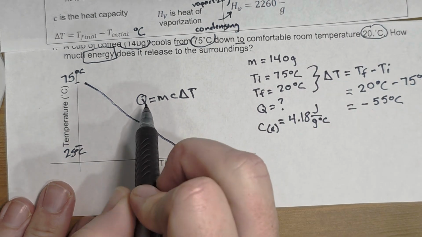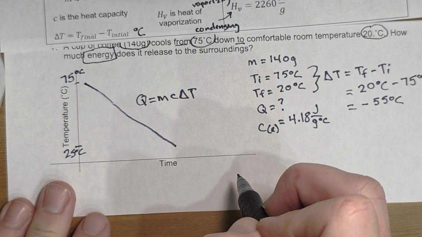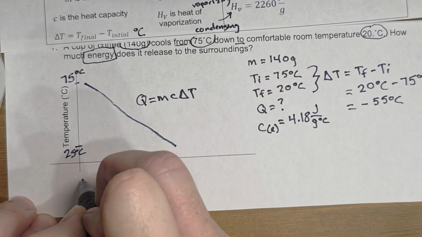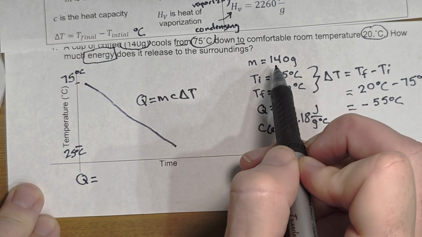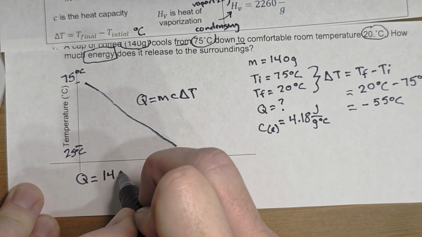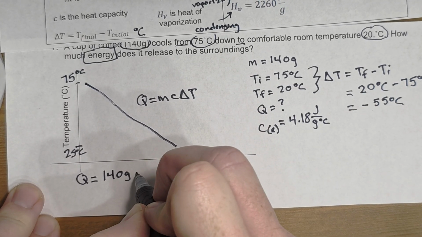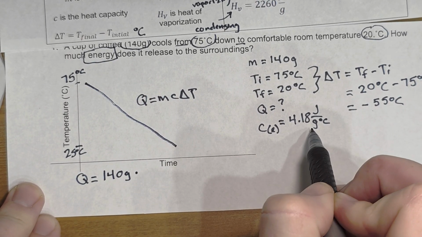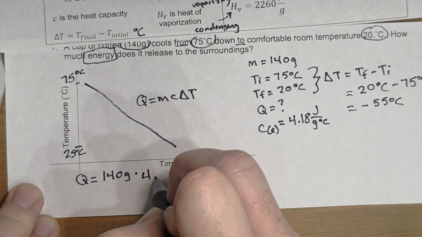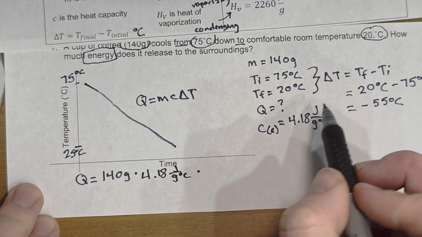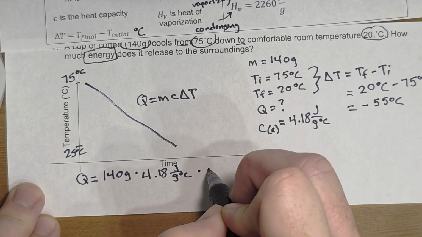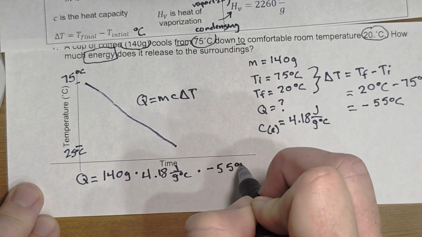Okay, so my equation is Q equals mc delta T. So I get Q equals m times C times negative 55 degrees Celsius.